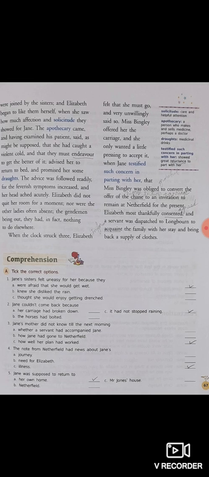What she did not know till the next morning? How well her plan had worked. C is the answer. The note from Netherfield had news about Jane's illness. C is the answer. Illness. She was not well. That's what the note had. Number 5, Jane was supposed to return to her own home. Okay. So read the whole story and learn all the new words and the meanings.